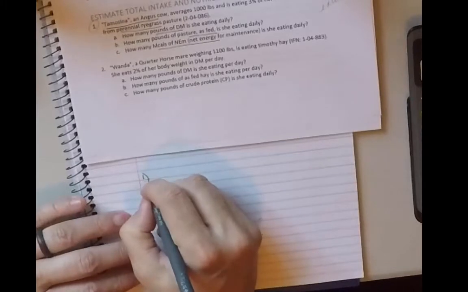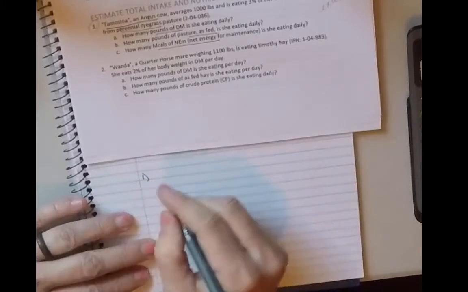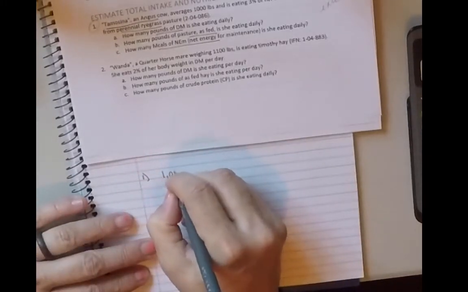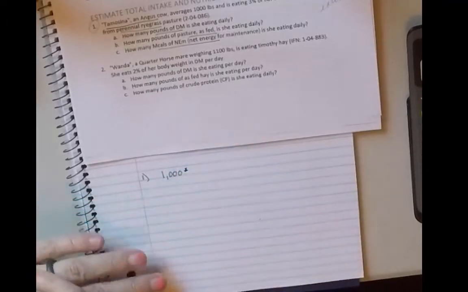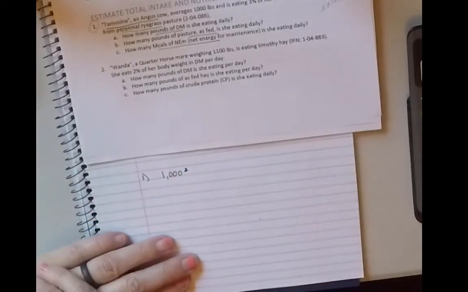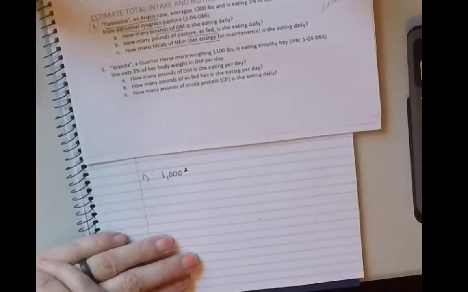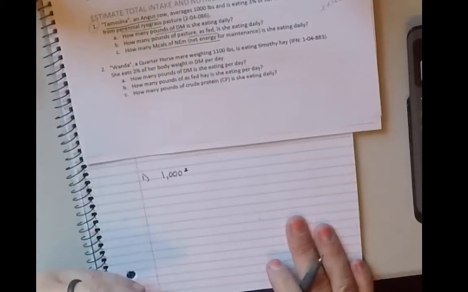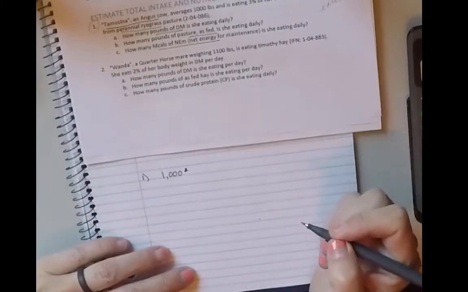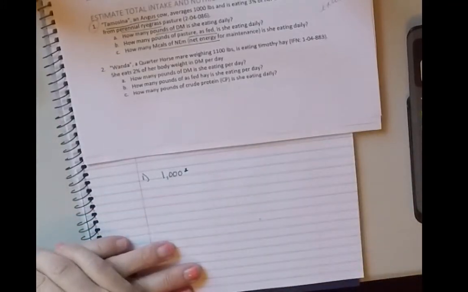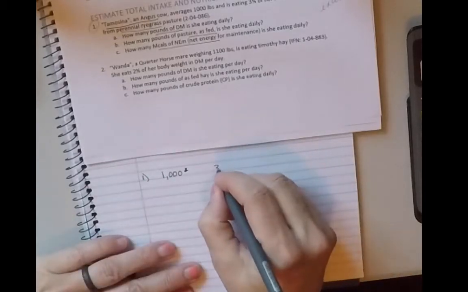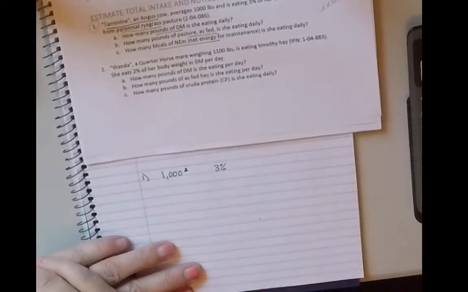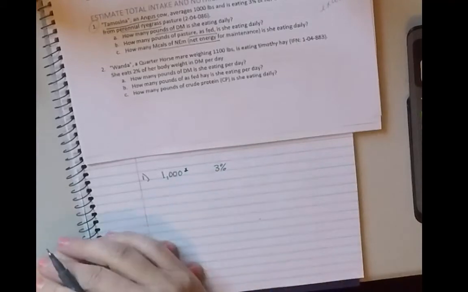So for problem 1, she is 1,000 pounds. And just a note, hashtag in my language means pounds, because otherwise if I write LB it's sometimes hard to distinguish from a 1. So hashtag means pounds. Make a note of that. And she's eating 3% of her body weight. So we need to find 3% of 1,000.